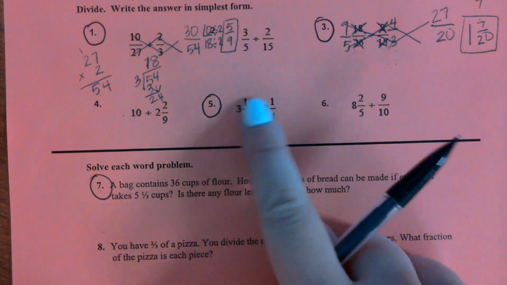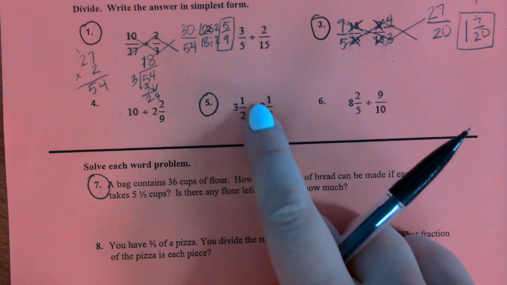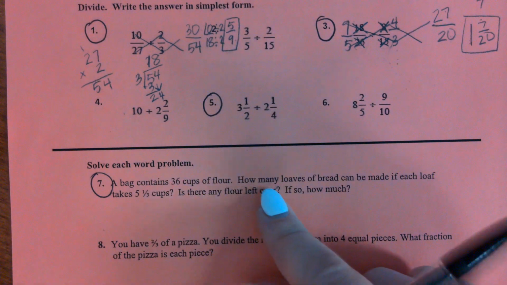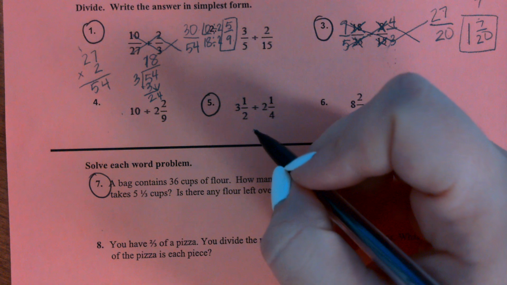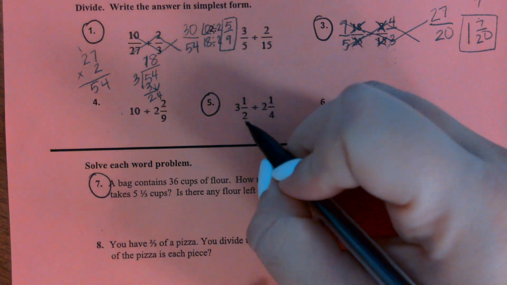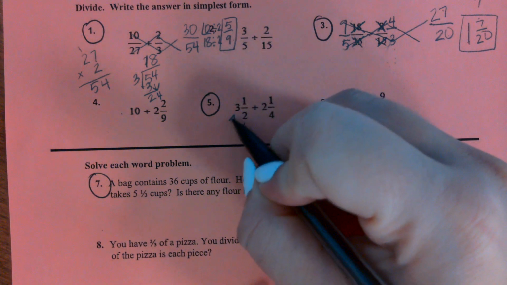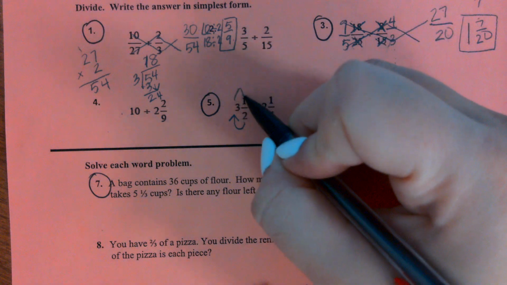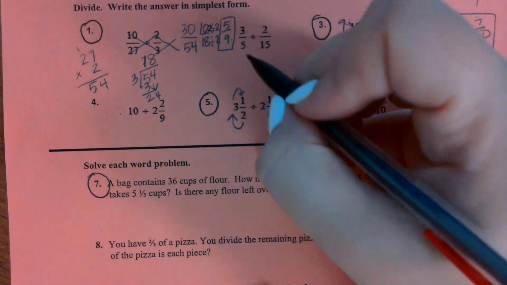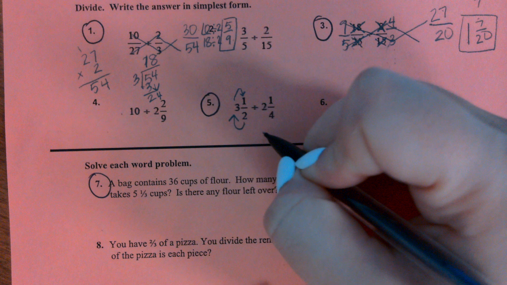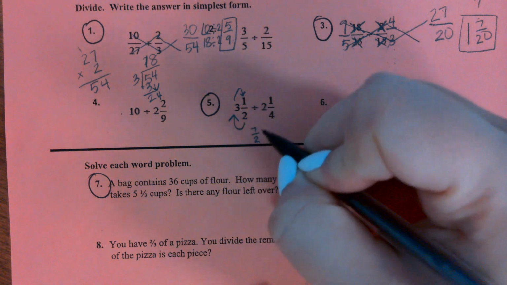When we have mixed numbers, we have to change them into improper fractions in order to divide properly. So in order to do that, we're going to do all around the world. So we're going to do 2 times 3, which is 6, plus 1, which is 7. So I'm going to rewrite my fraction now. So we have 7 over 2.